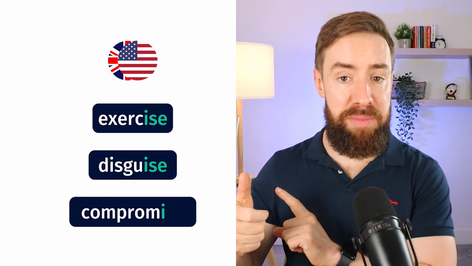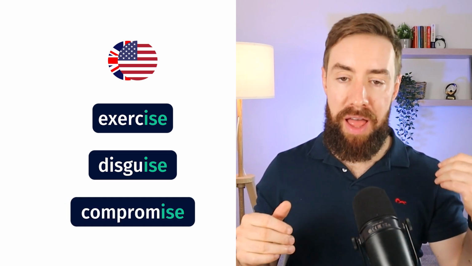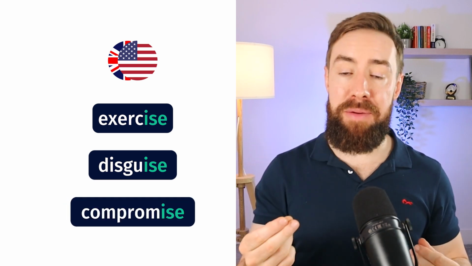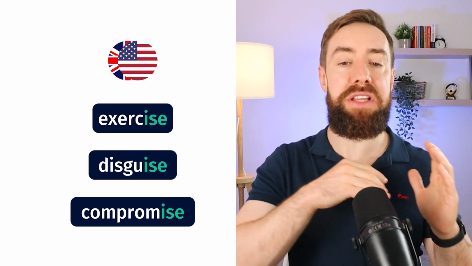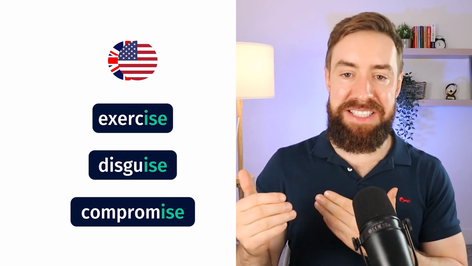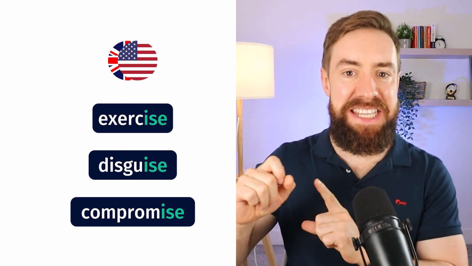Now, for a lot of verbs, that's all you need to know, and it's quite simple. But it can get a little bit more complicated when the verb and the noun are the same word. For example, with the words exercise, disguise, and compromise, all of them are a noun and they're a verb. And in that case, they all use I-S-E. And that doesn't matter if you're in British English or American English, exercise never has I-Z-E.